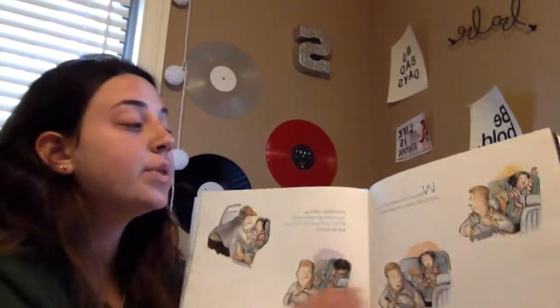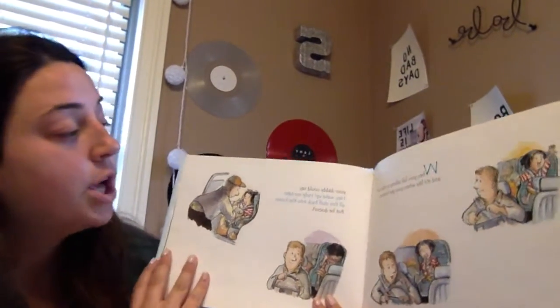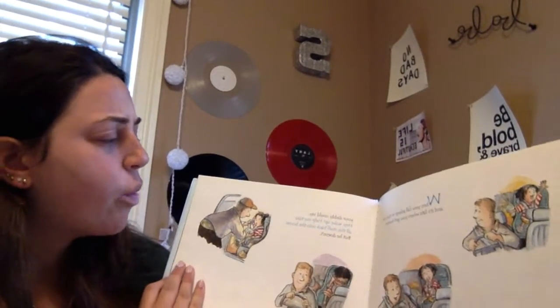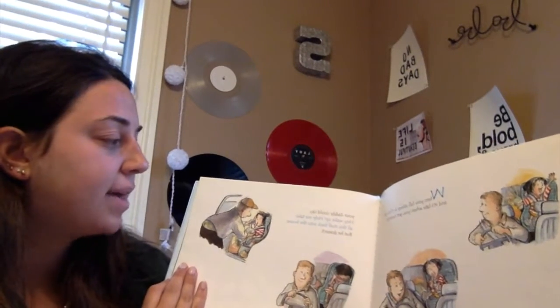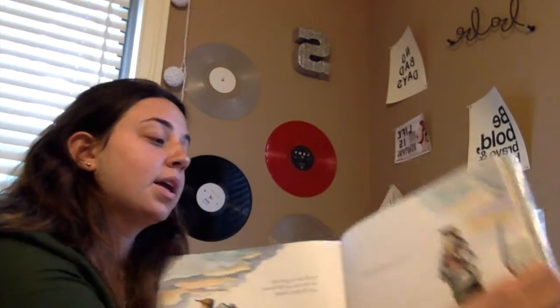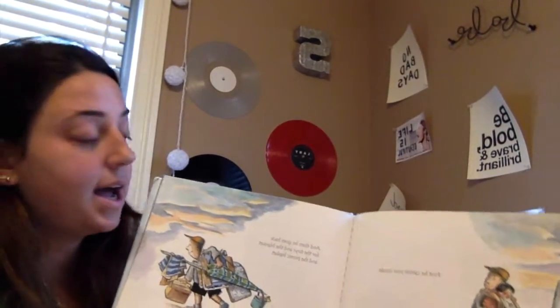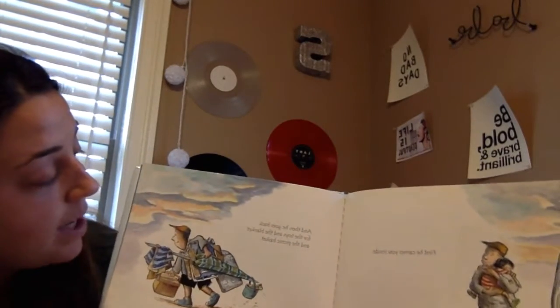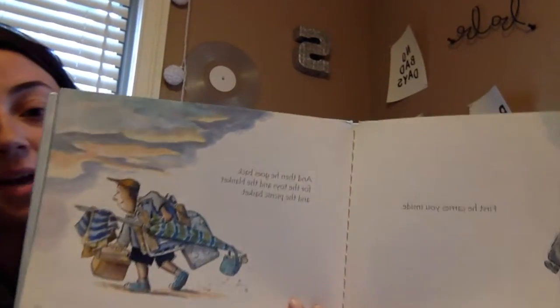When you fall asleep in the car and it's late when you get home, your daddy could say, "Hey, wake up! Help me take all this stuff back into the house." But he doesn't. First, he carries you inside, and then goes back for the toys and the blanket and the picnic basket.